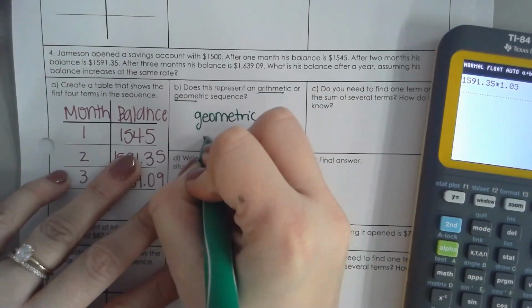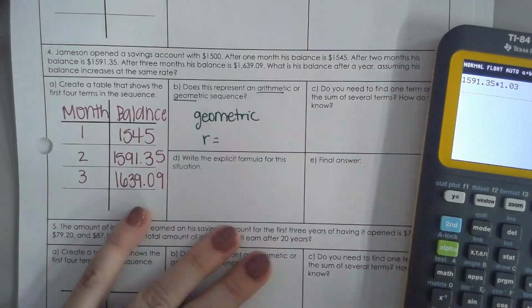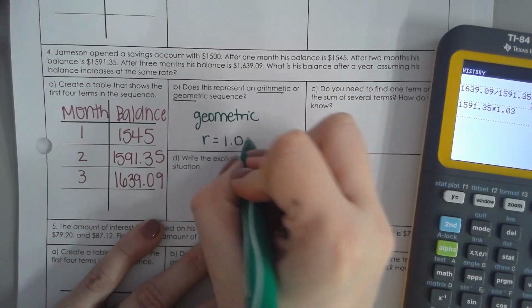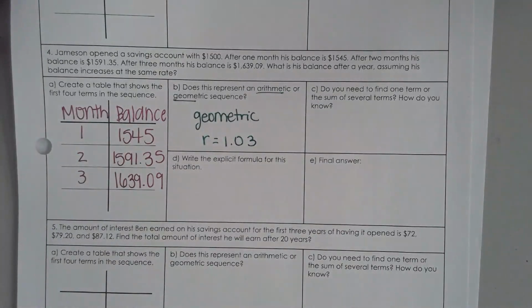And so the r would be what? What was that number? 1.03. Mm-hmm. Okay, so let's think about what we have here. First term, that is the balance after the 1 month.